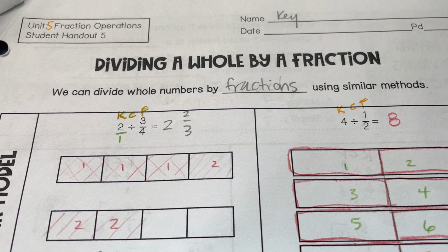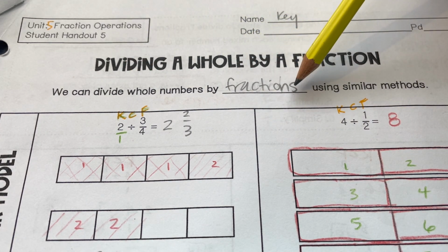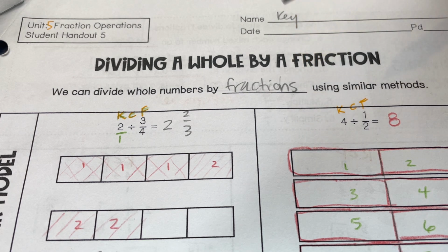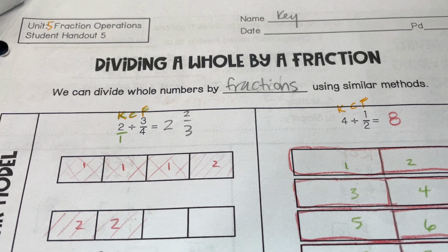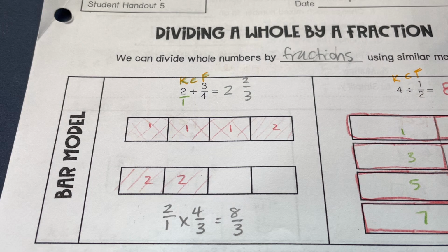Hi everyone, we are in Unit 5, Fraction Operations, looking at Student Handout 5, dividing a whole number by a fraction. Okay, so we can divide whole numbers by fractions using similar methods. So we're going to remember our keep, change, flip. We also know that we can do this showing with a visual model. Okay, so we're going to look at a bar model right now for this first problem.